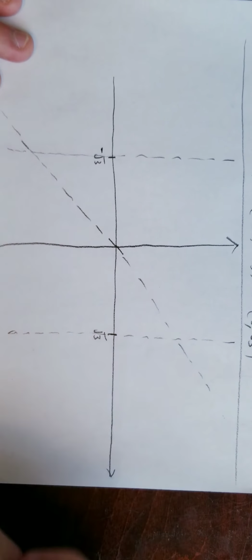Okay, let me draw this carefully. So I'm drawing y equals x.